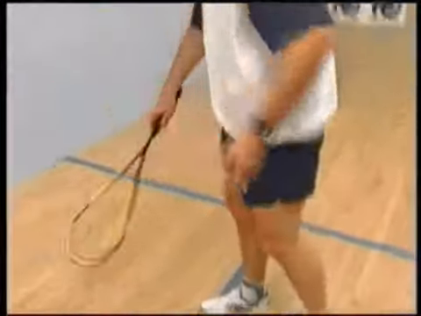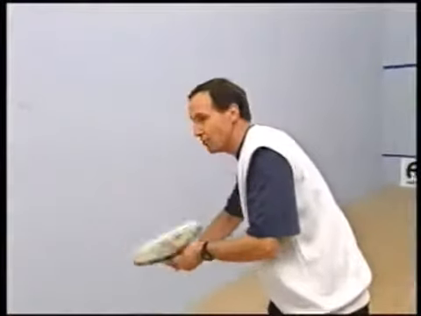When you see the dig on the backhand, move across. You may just be playing a straight volley, a cross-court volley, or the boast or the drop, maybe even a kill if it's set up for that.